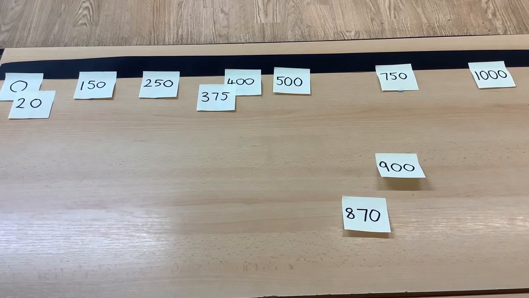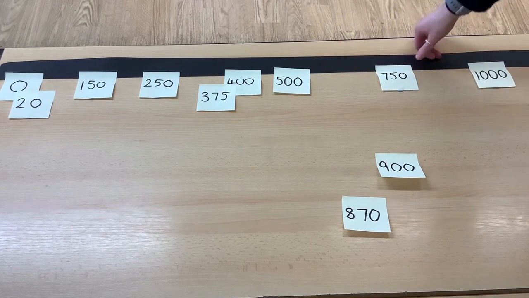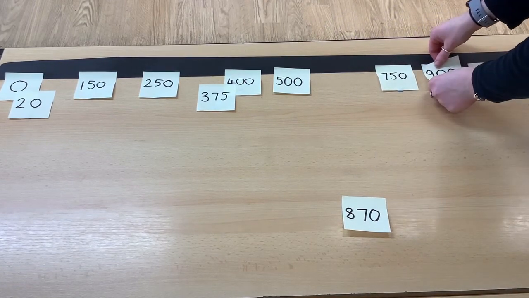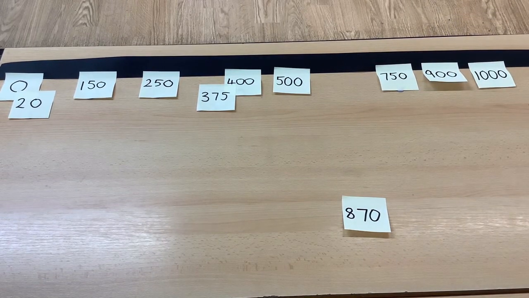Now the last two numbers are 900 and 870. Just like when I had 400 and 375, I'm going to put the 900 down first. And I'm going to try and space it evenly between the 500 and the 1,000. So I'm thinking 500, 600, 700, 800, 900 is about here. So I've put the 900 on the number line, and then the number that I've got left is 870.